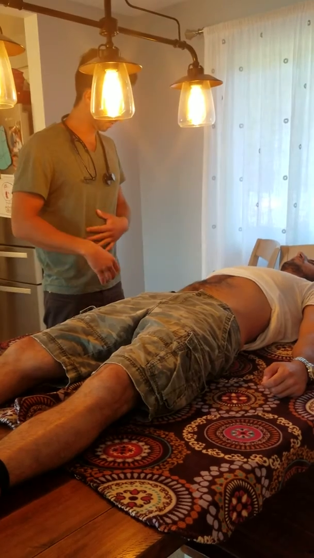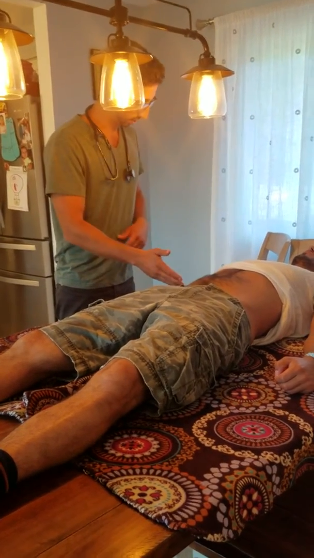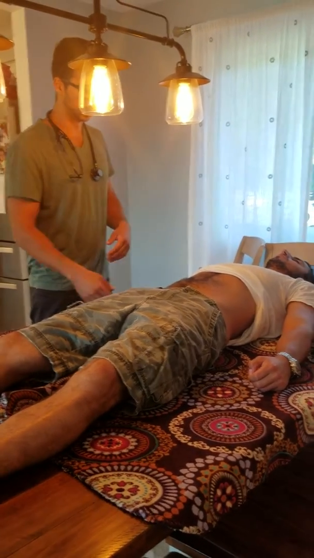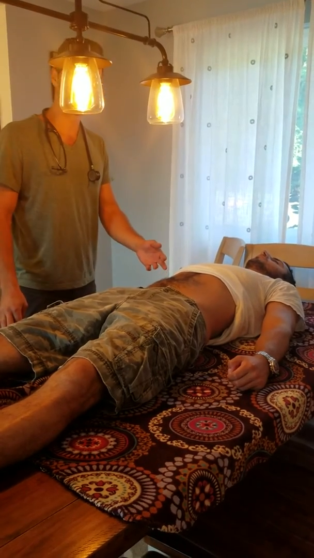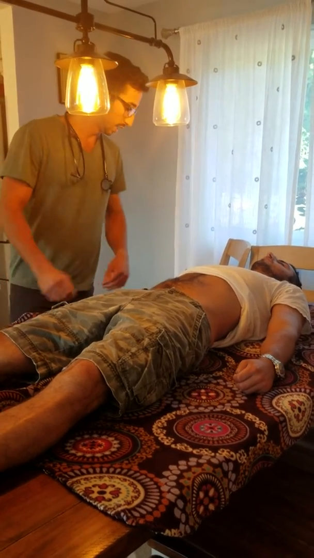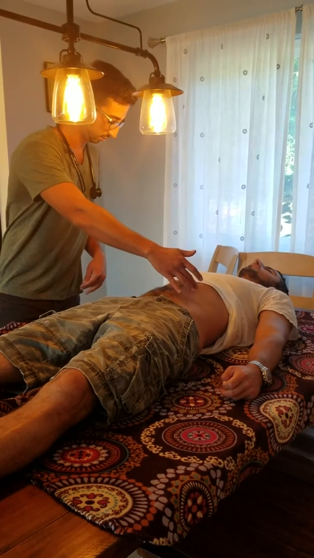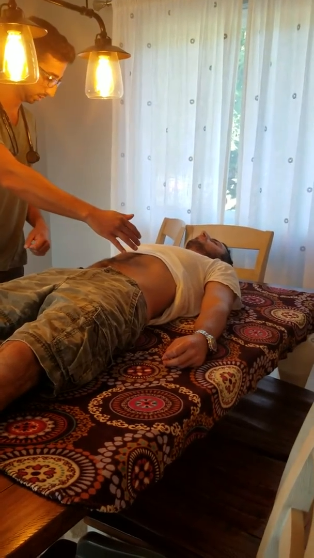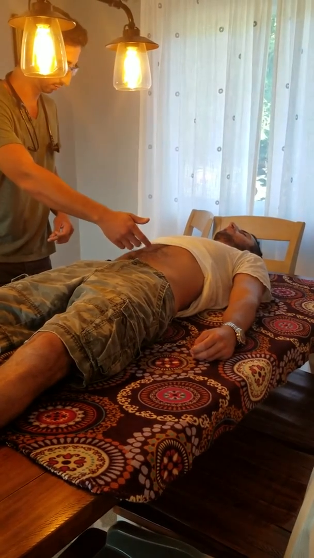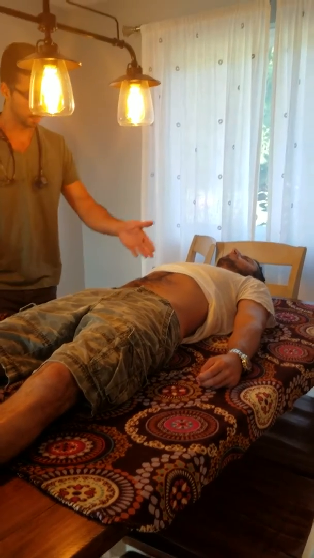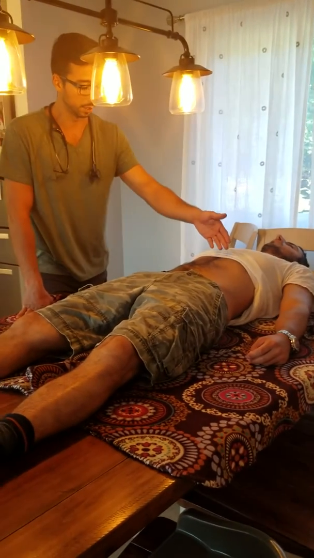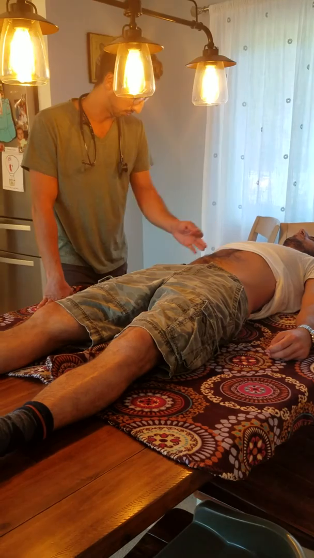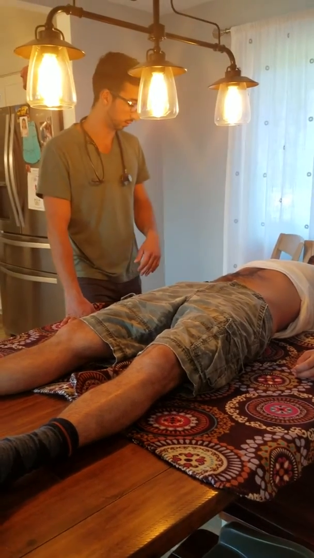And I will start off in the right lower quadrant. We have the ascending colon. In our right upper quadrant, we have the liver and the gallbladder. In the left upper quadrant, we have the stomach and the spleen. And in the left lower quadrant, we have the descending colon. And up in our right upper and left upper quadrant, you will also find the transverse colon as well. Okay.